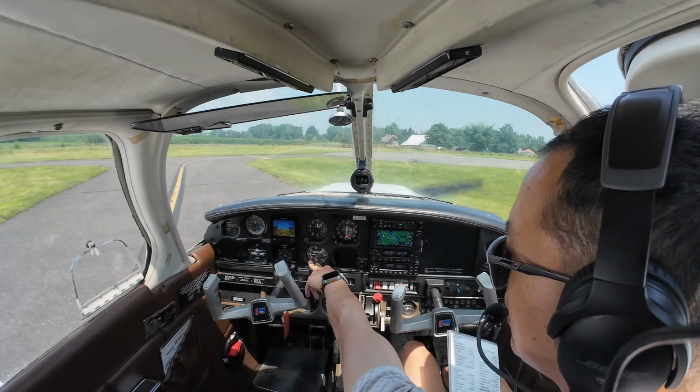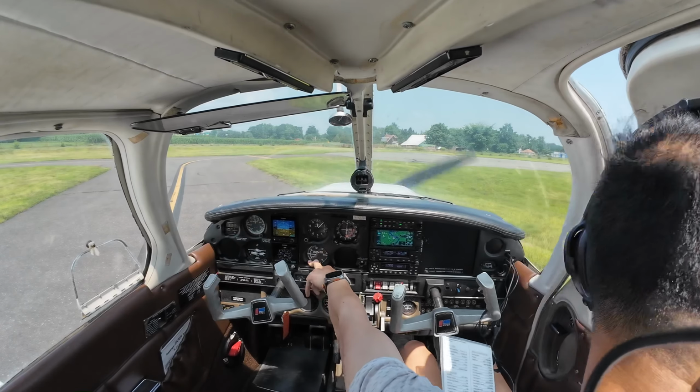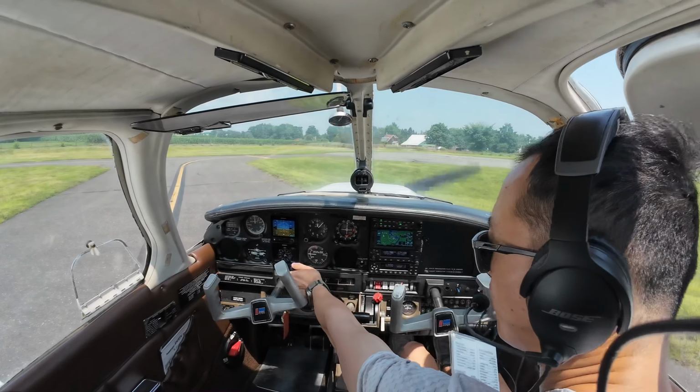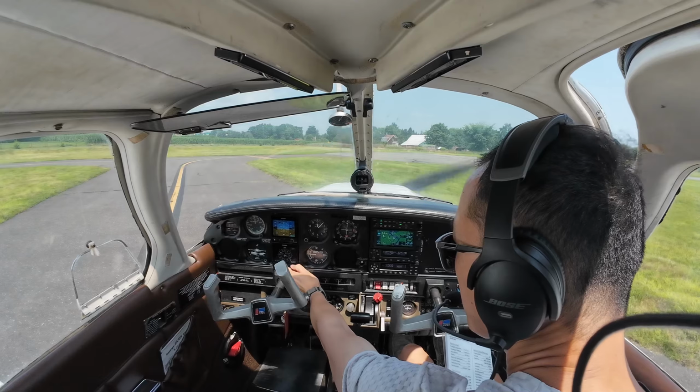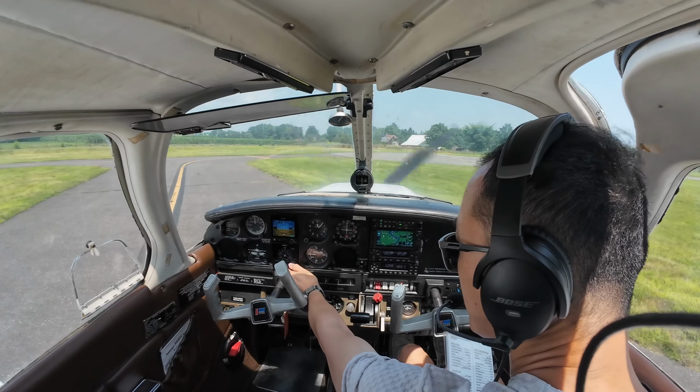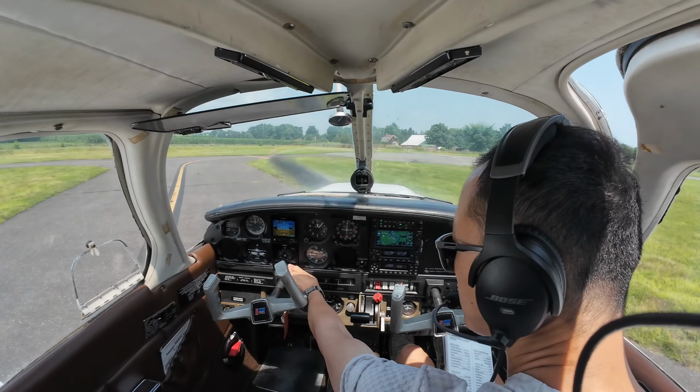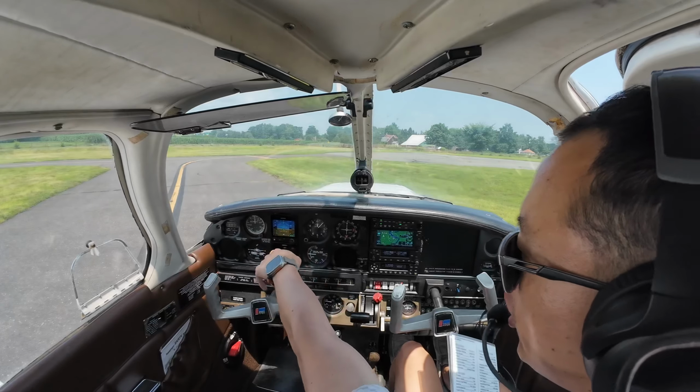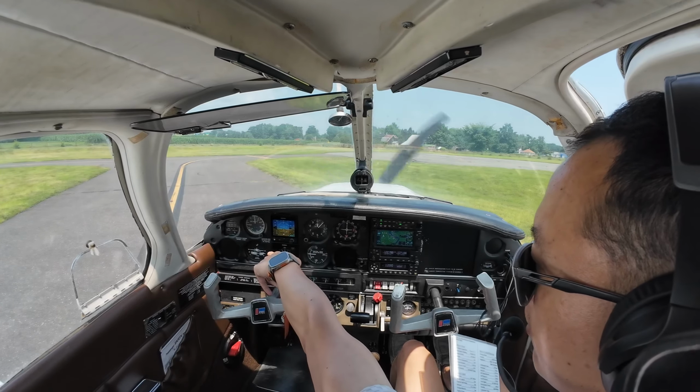So vertical speed is indicating 0 because we're not moving, sitting on the ground. And then we want to check our heading for our runway heading, which is 140 because we're using runway 14 today. And then we already checked our turn coordinator while taxiing.